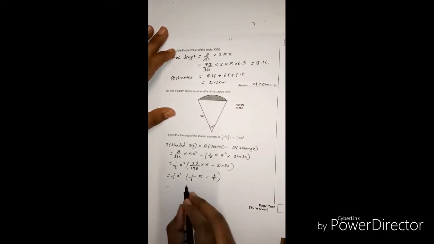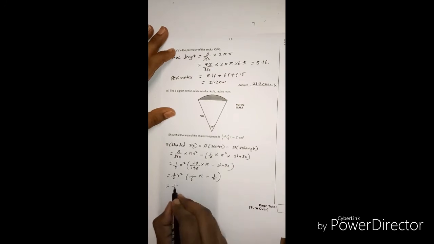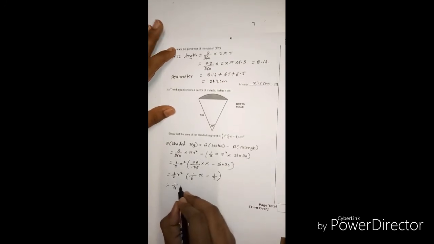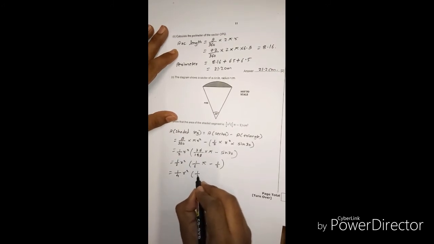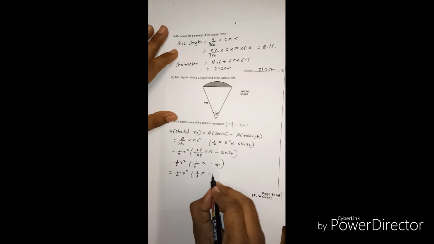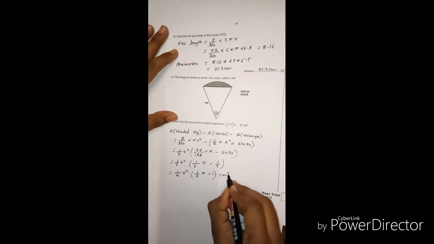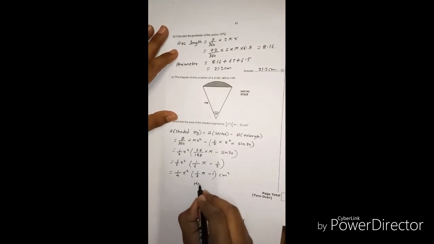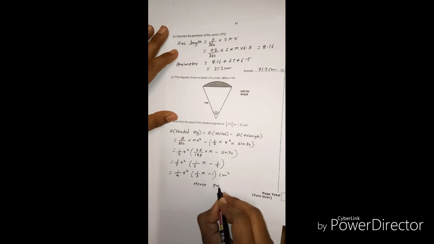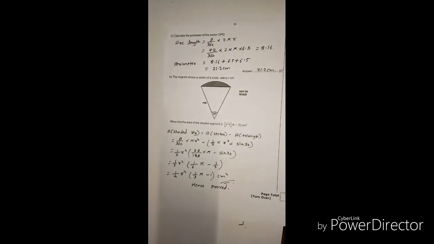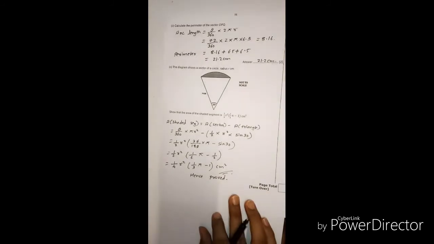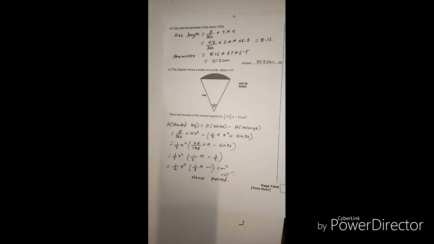Now I can take half common throughout the bracket. So outside it will be half into half, that is 1 by 4. 1 by 4 r square, and in a bracket it will be 1 by 3 pi minus 1 centimeter square. And this is how we prove. So this is hence proved. This is how you can prove it. There are other ways to do it. You can use any of the methods which better suits you, and you can do it accordingly in that way.